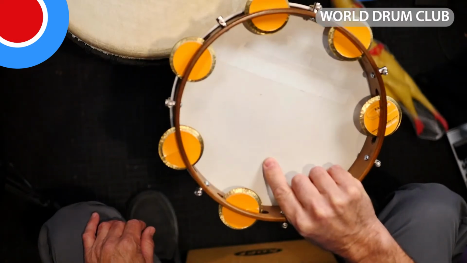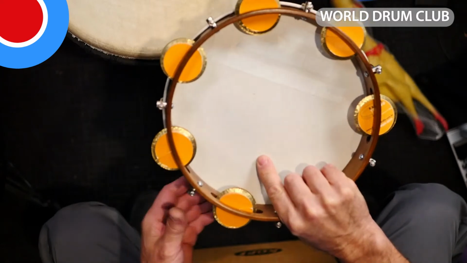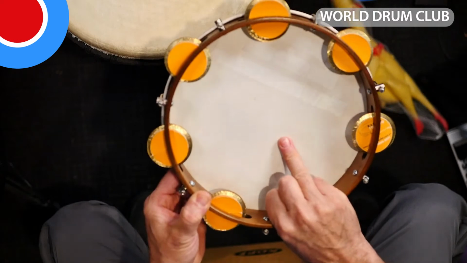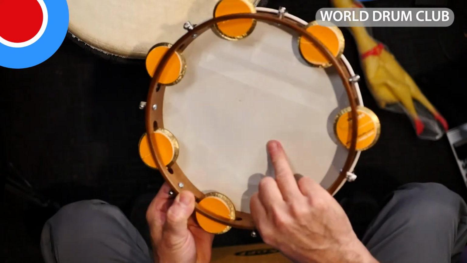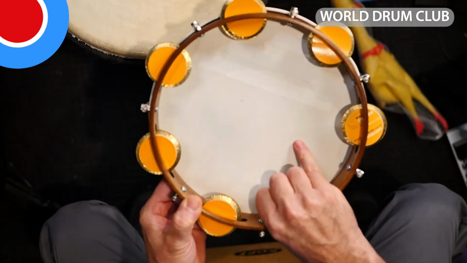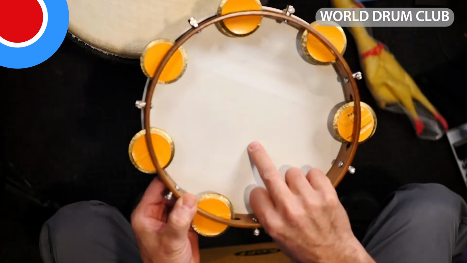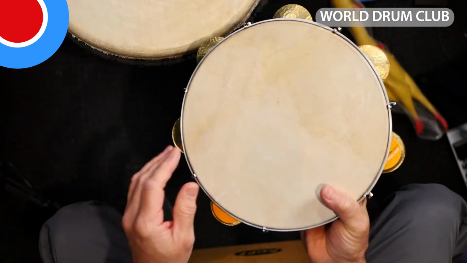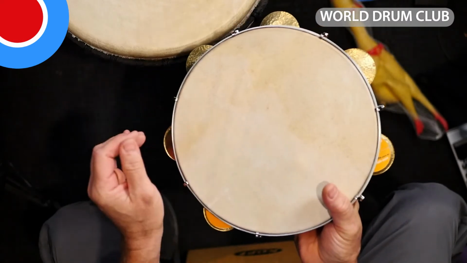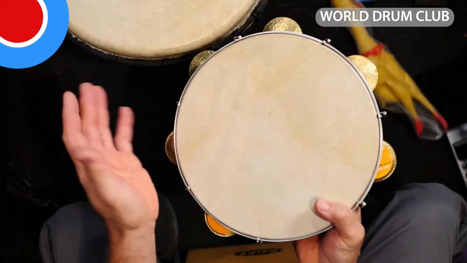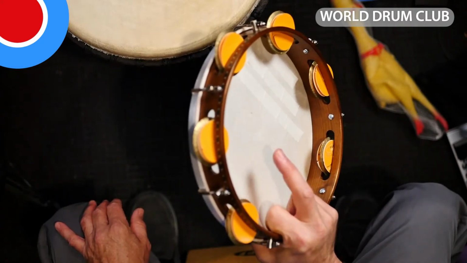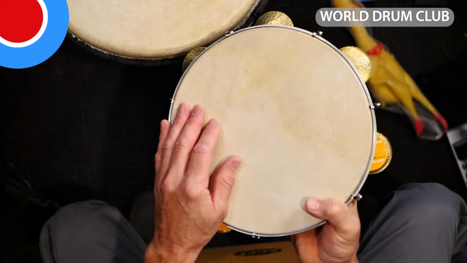You can use your finger of accusation, your naughty finger, your finger of perpetual compromise, and your polite finger. Usually we use the middle finger just because it's longer and it's easier to mute. So this is muted and then open. I'm just pressing mute, open, like that. So that's the pandeiro.